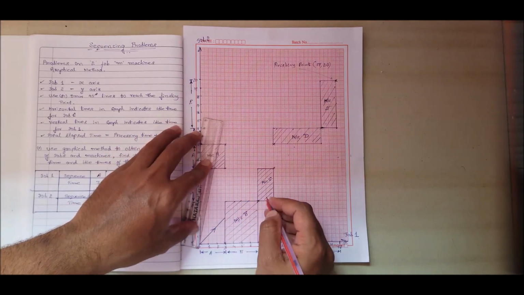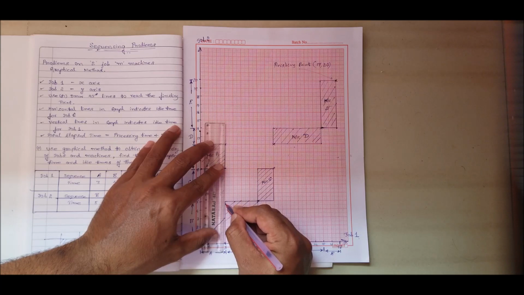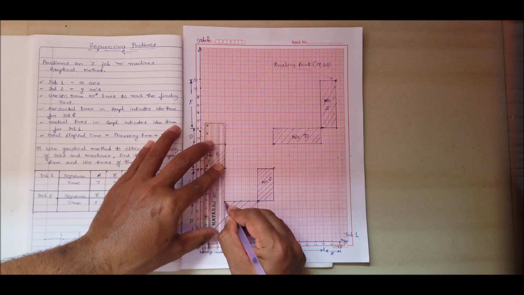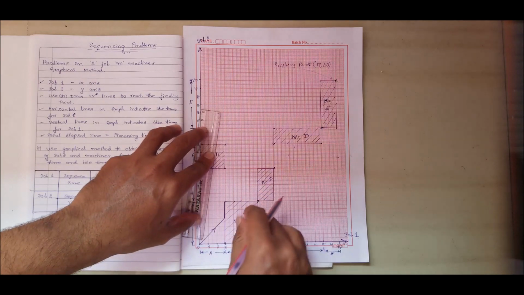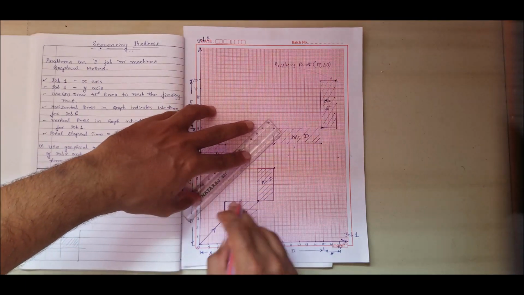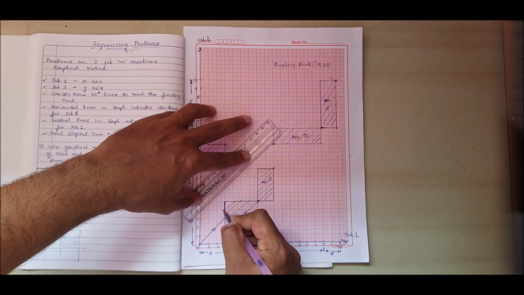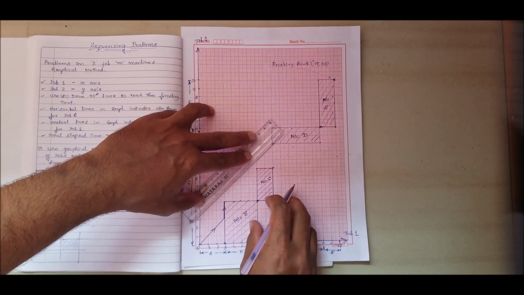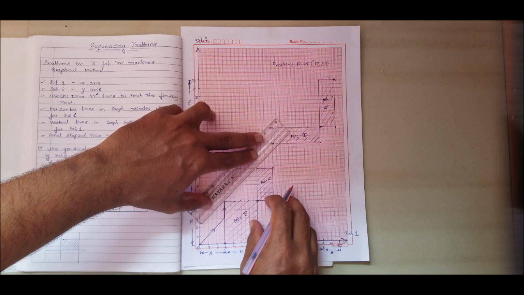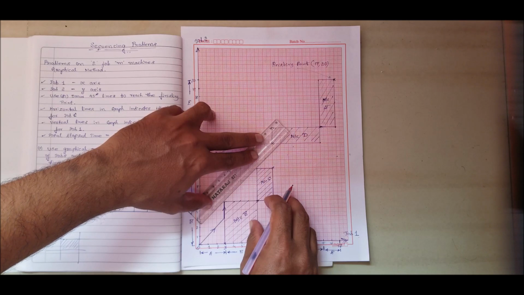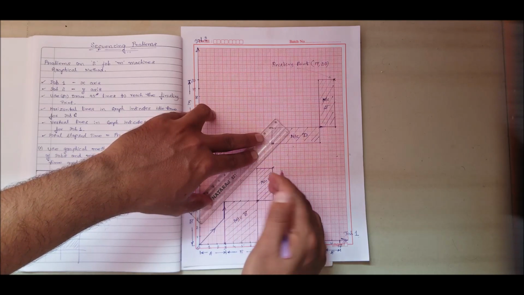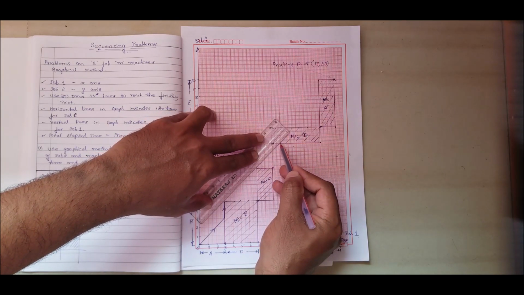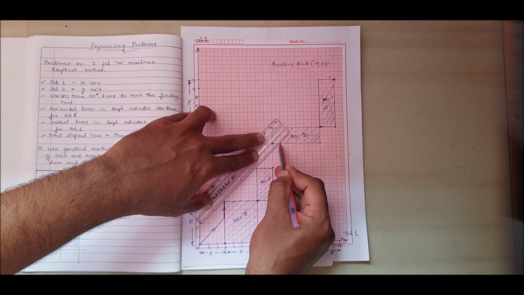Now I cannot pass the machine, so therefore the only option is I can go vertically upwards. Let me go vertically upwards. I went vertically upward. Now I can draw the line at an angle of 45 degrees again. So drawing a line at an angle of 45 degrees along the diagonal of the grids, I will reach this point.